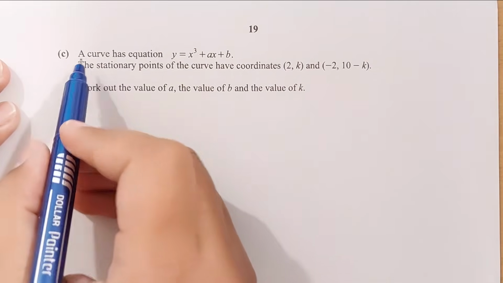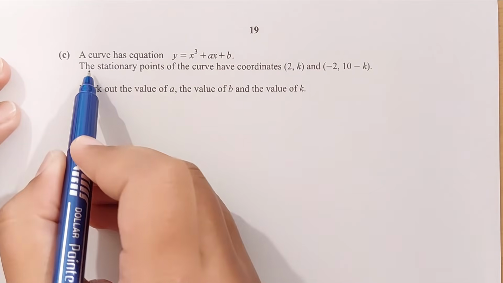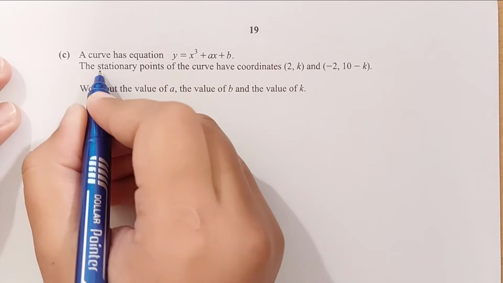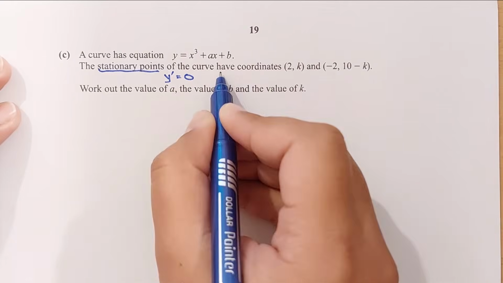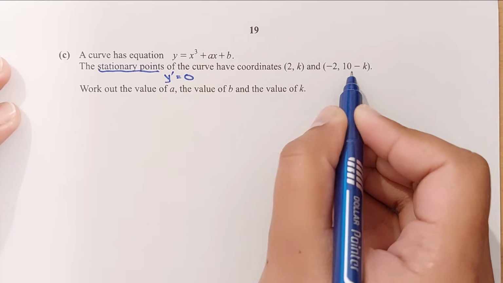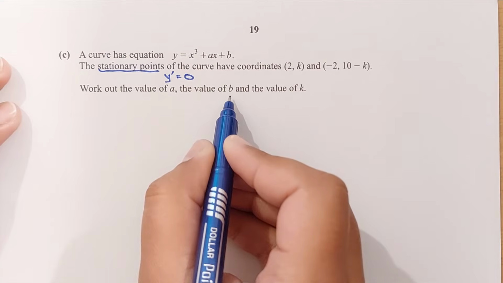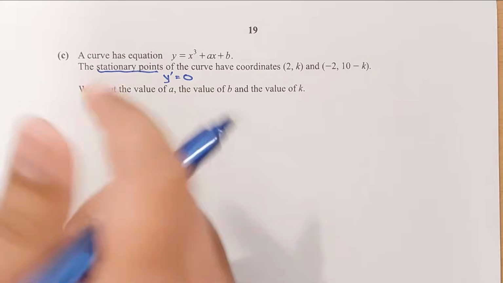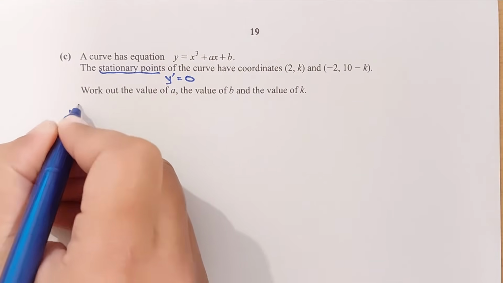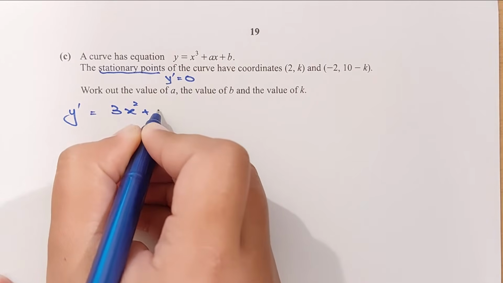Now for part C, a curve has equation y equals x cube plus ax plus b. The stationary point of the curve. Stationary point is a point where the derivative of the curve equals 0. Have coordinates 2k and minus 2, 10 minus k. Work out the value of a, the value of b, and the value of k. Okay, so first we use this information, the stationary point. So finding the derivative of the curve, dy by dx is 3x squared plus a.